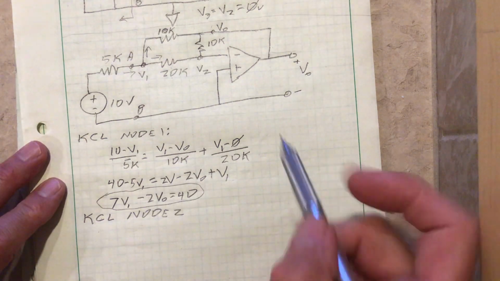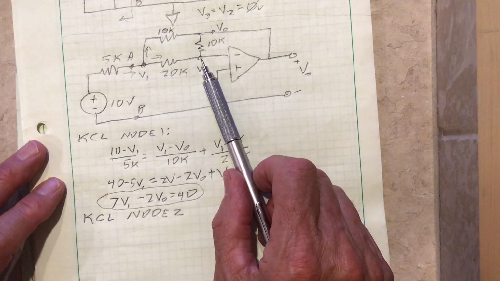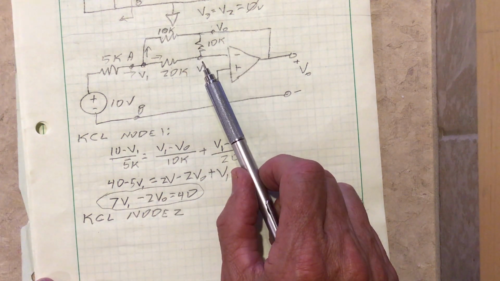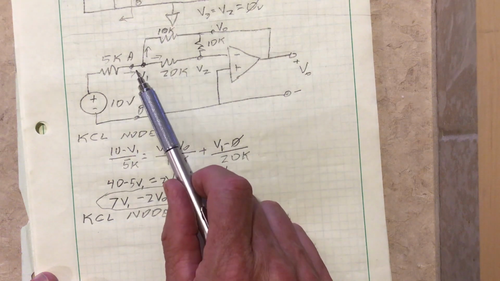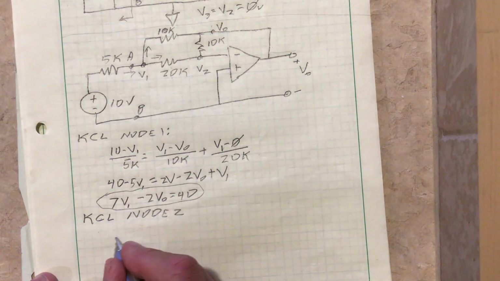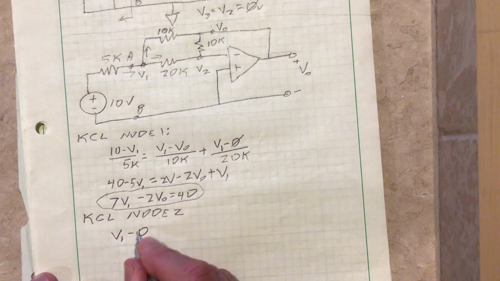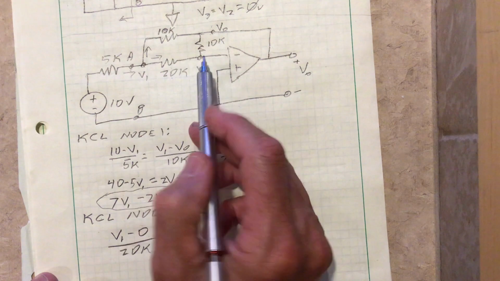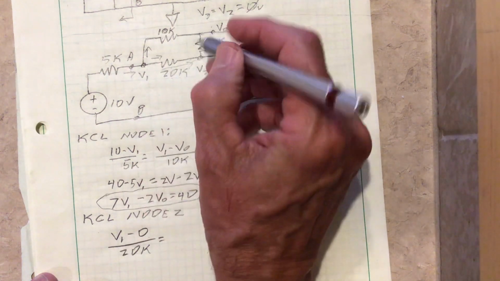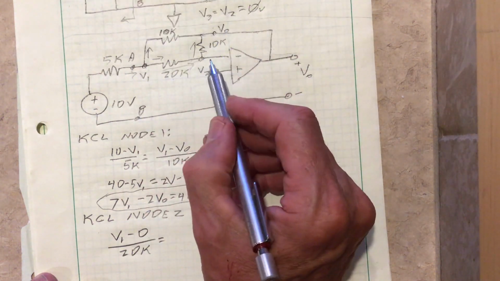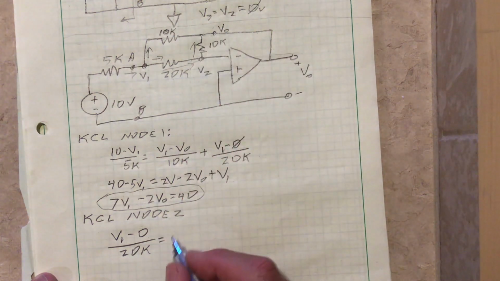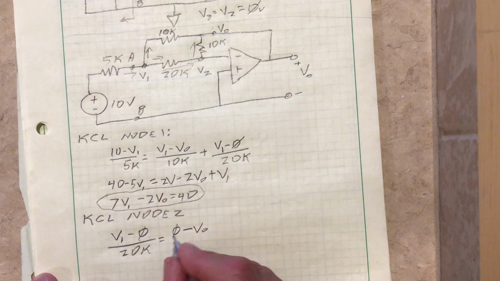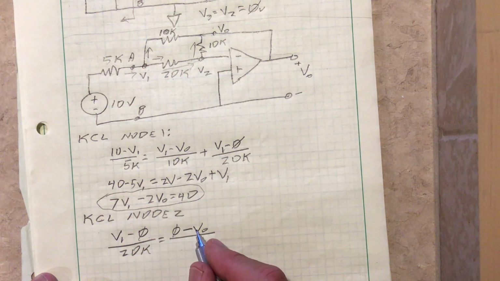All right, now let's look at my nodal analysis, Kirchhoff's current law for node 2. At node 2, we have (V1 minus 0) over 20K, and so that's the current in here. The current up that way is (0 minus V out) over 10K.